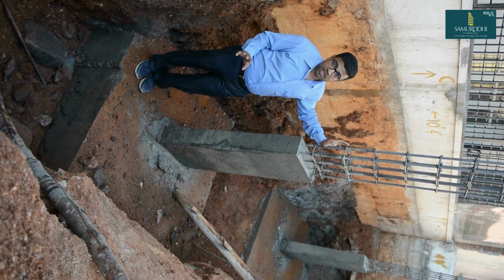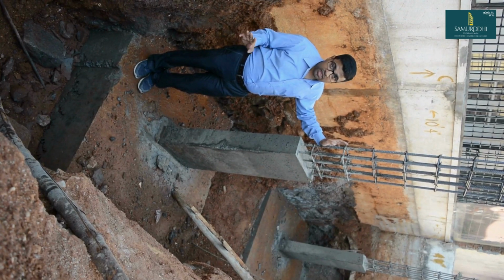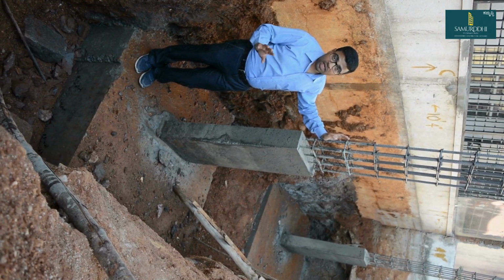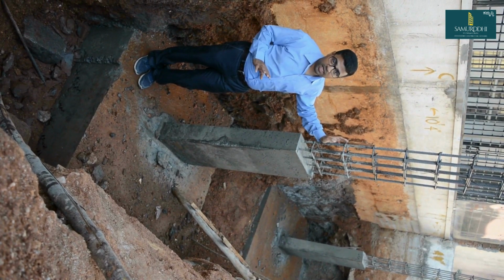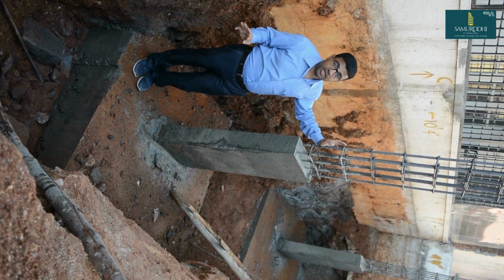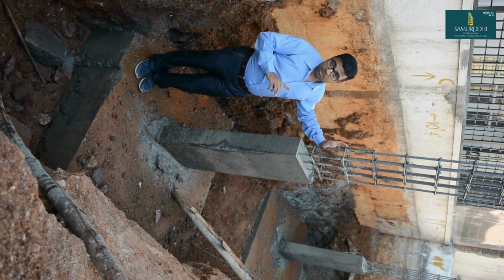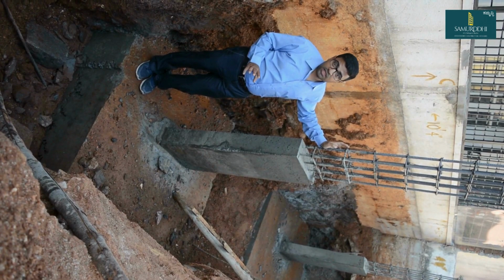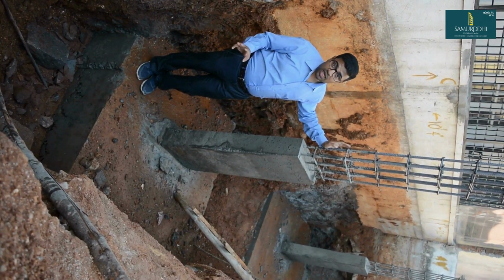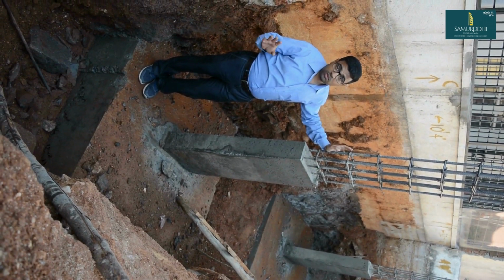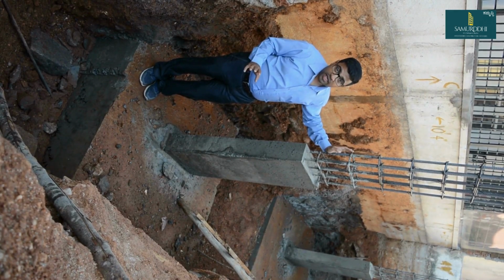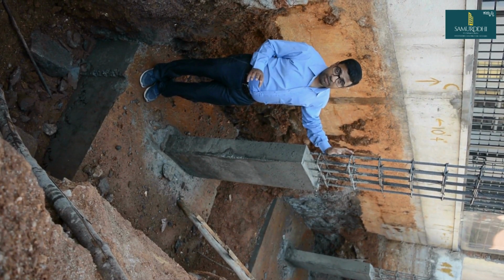Based on the structure design, the cost of the foundation may vary between 3 lakhs, 4 lakhs, 5 lakhs, and in some cases it may reach 12 lakhs if the soil is weak or loose. So we do not have to compare this with the neighboring project's expenses. It purely depends on the structure design.